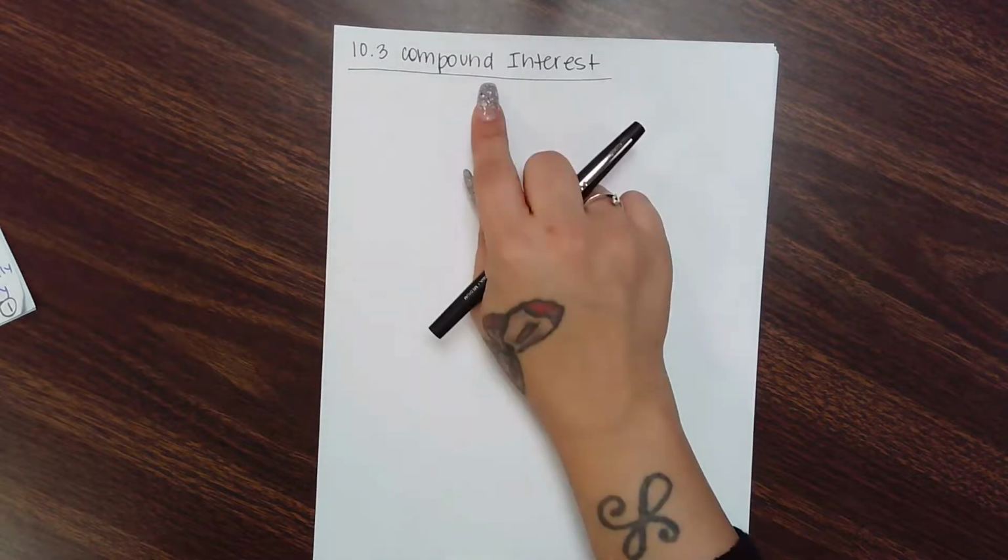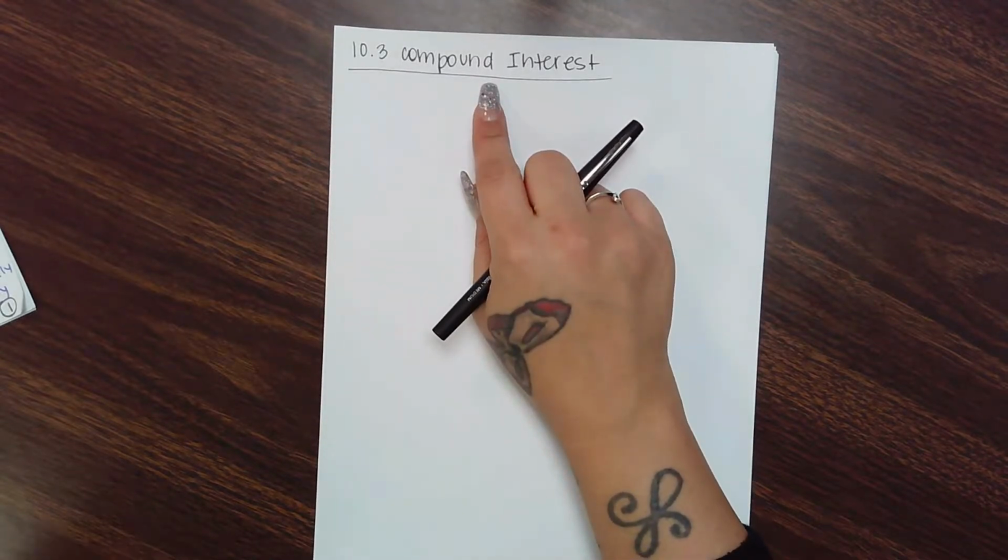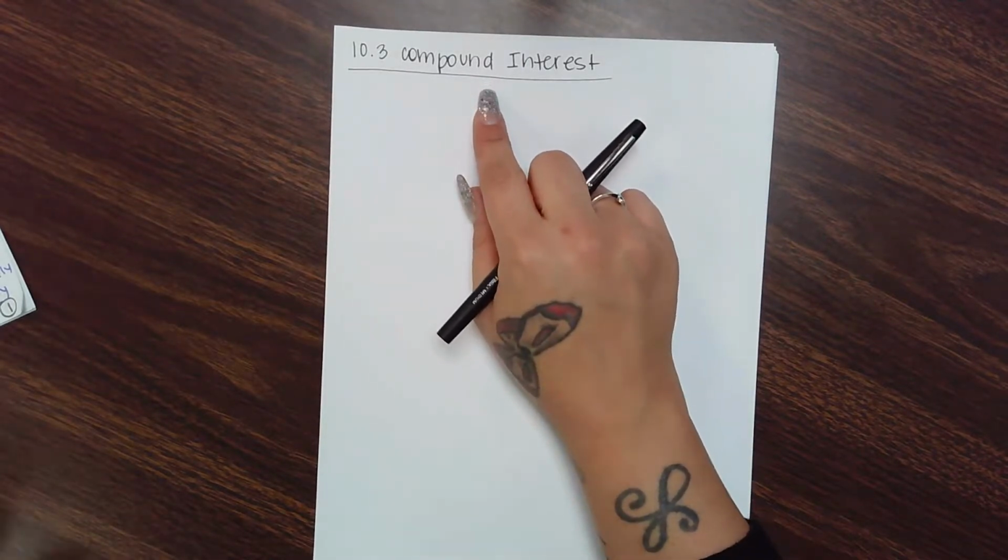So in 10.2, we did simple interest, where you needed to borrow money or needed a line of credit, and the interest is usually the money you pay back. You could still earn some money with simple interest, but with compound interest, in this homework at least, it's money you're earning from your own money.